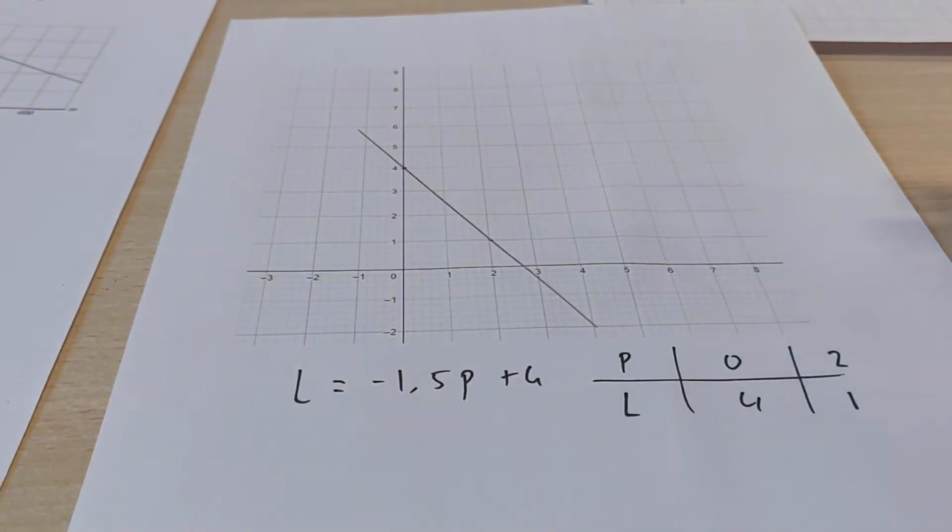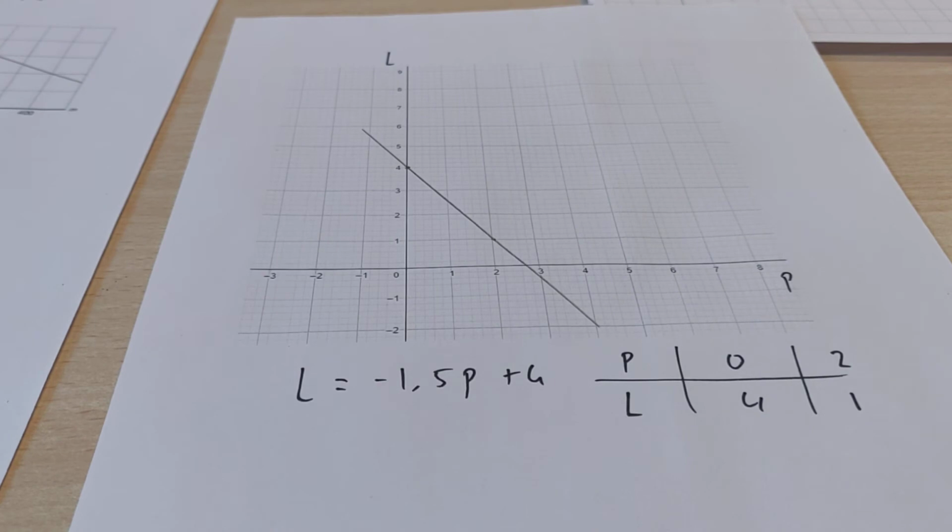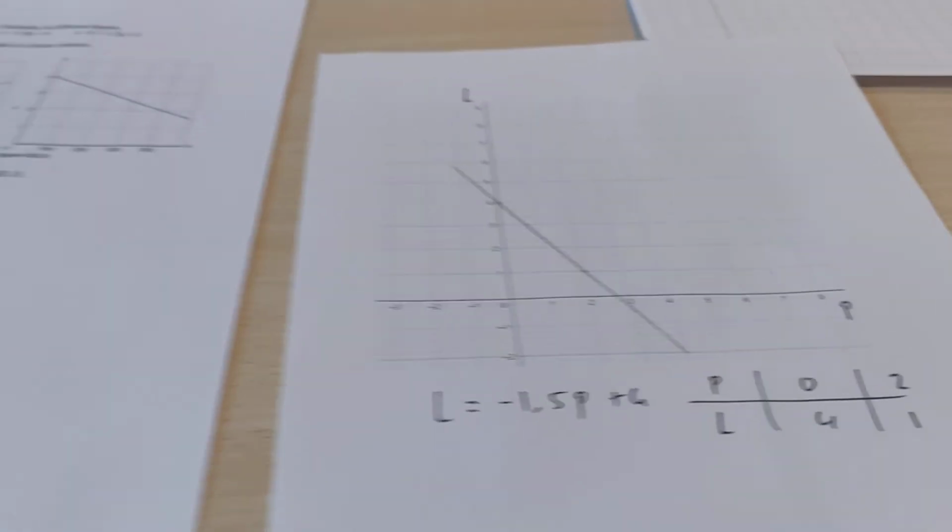And then our graph is almost finished. The only thing that we have to do is put the correct letters at the correct places. So the P is going to be over here, and the L is going to be over there. So hopefully it's clear to everyone how to draw a graph, right? Because now we're going to do the opposite.